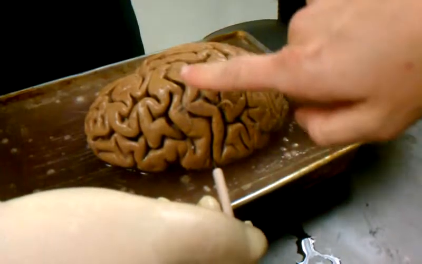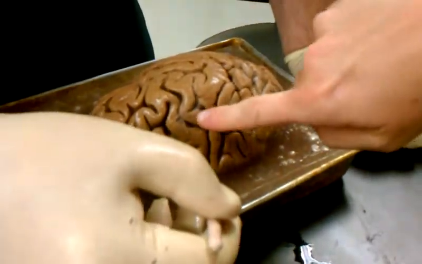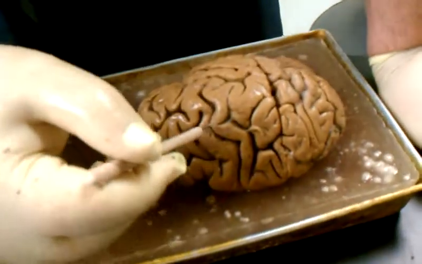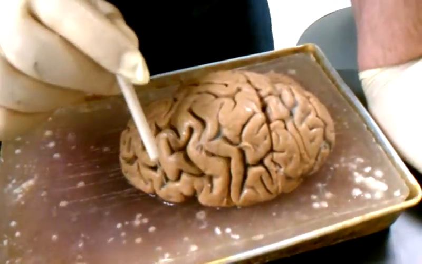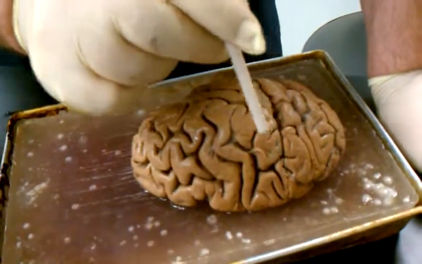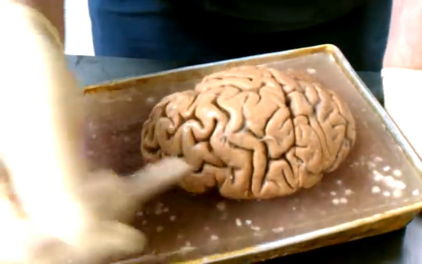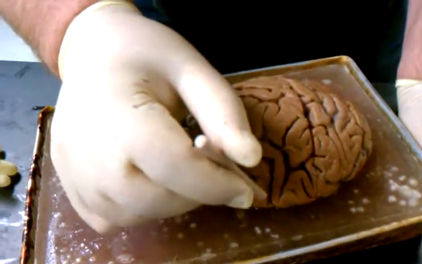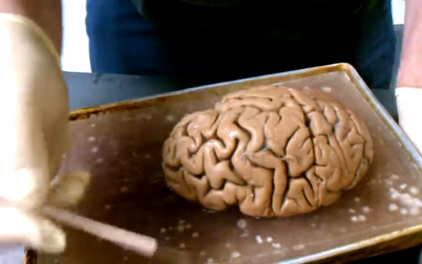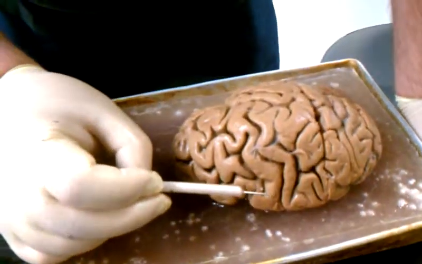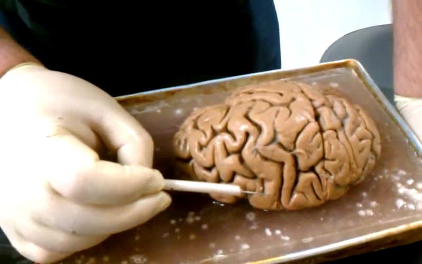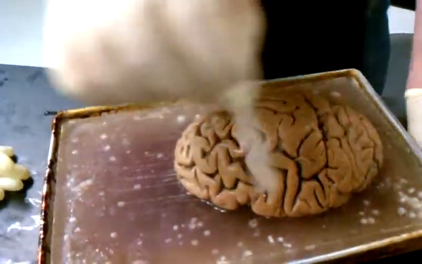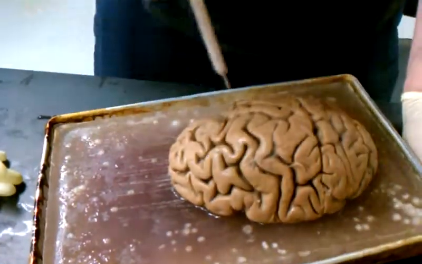Right here, anything to this end of it is going to be frontal. Anything down there is going to be parietal. And you can always tell the central because this is the one that actually meets the medial longitudinal fissure. Most people, if you had a pin there and said, is this frontal or parietal, would automatically say it's parietal because it looks so far back relative to the front. So that's just what you look for there.